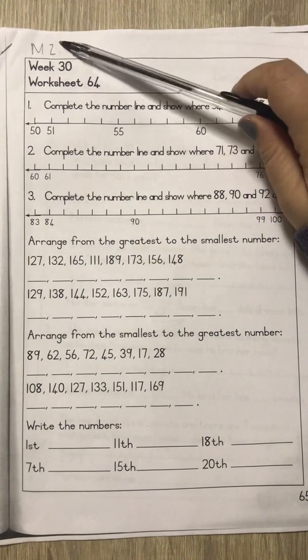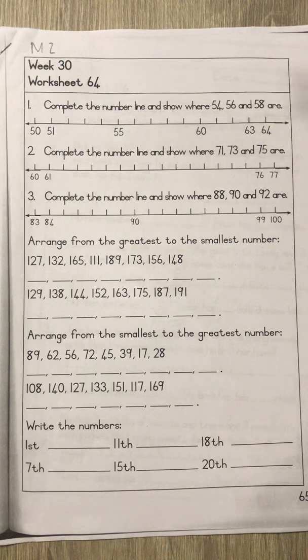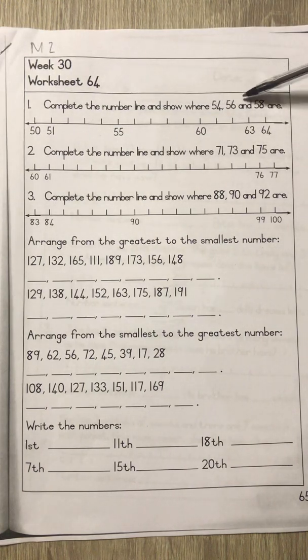The first worksheet, M2, says week 30, worksheet 64 at the top. Number 1, complete the number line and show where 54, 56 and 58 are.